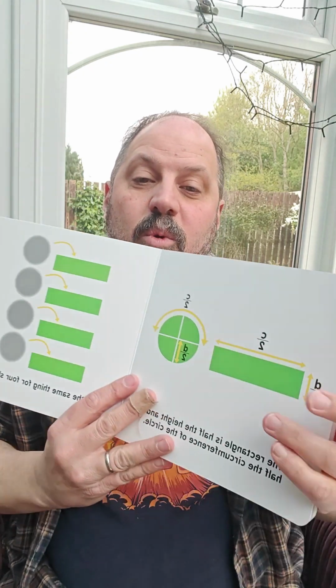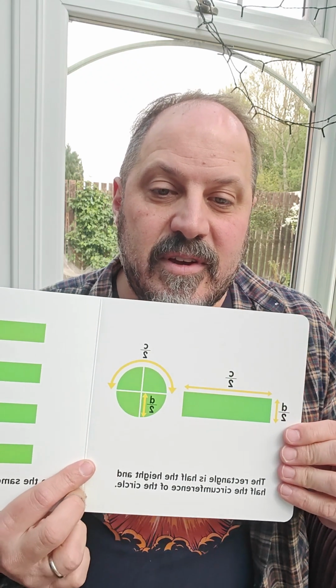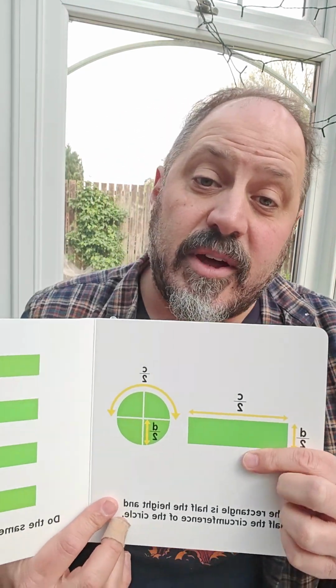Okay. So if you cut it into an infinite number of slices, you can rearrange it to make it look just like a rectangle. And that rectangle is exactly 1/2 the height of the diameter, and the circumference is half the circumference. So the rectangle is half the height and half the circumference of the circle. And this is of the shadow, not the whole ball.